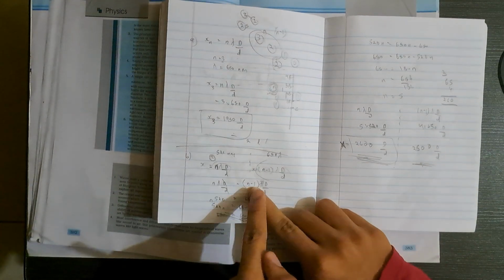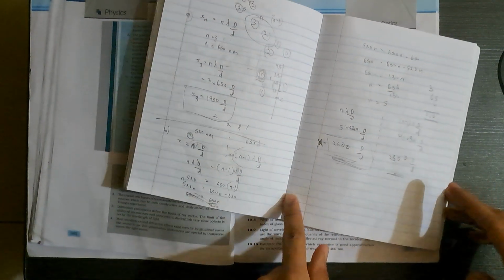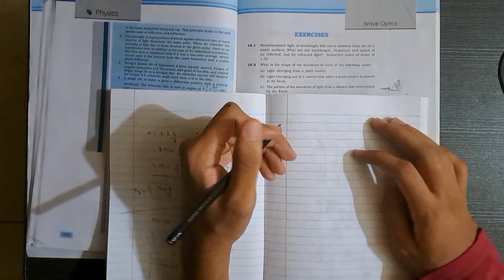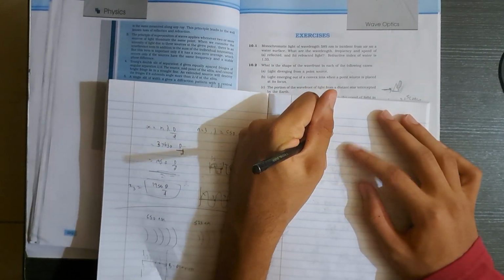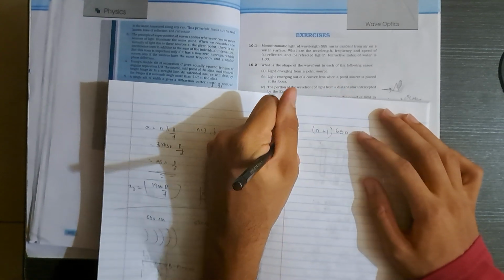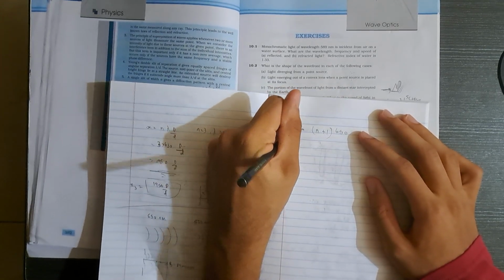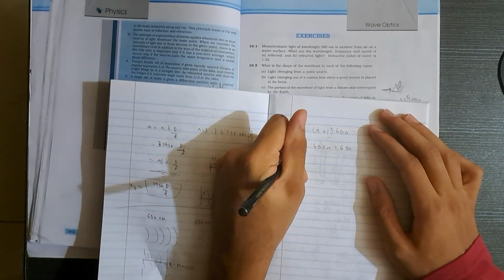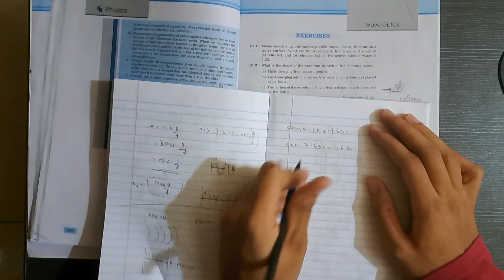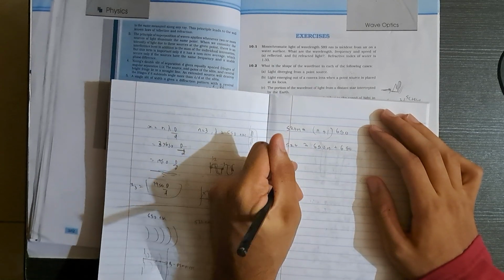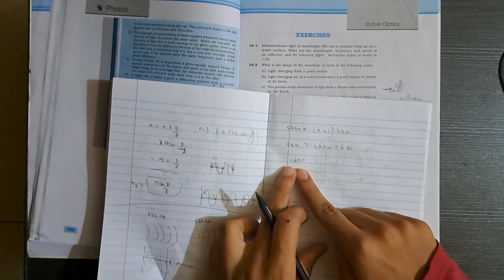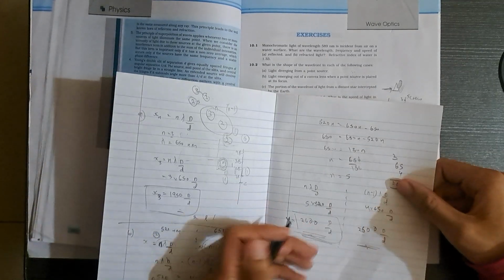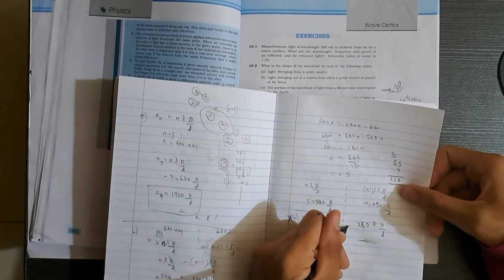Even if you add plus here, it won't change anything. If I do n plus 1 over here, I'll get 650n plus 650 is equal to 520n, and this I'll minus 650. But if I take minus 650, you would notice that I'll get the answer in minus.